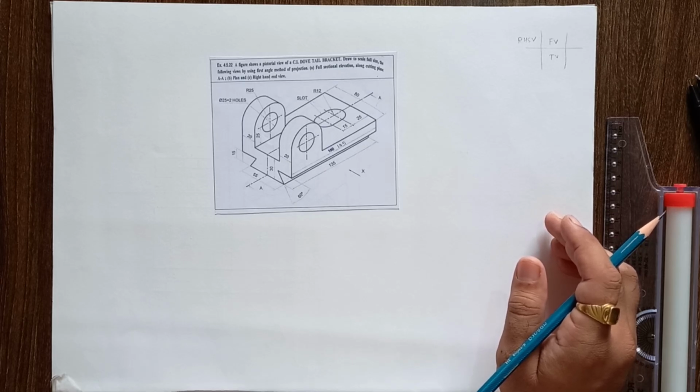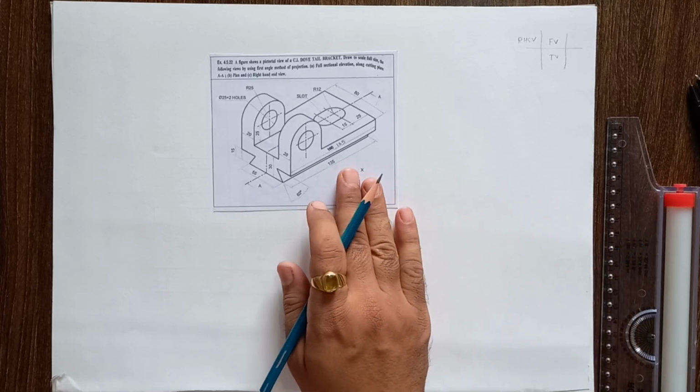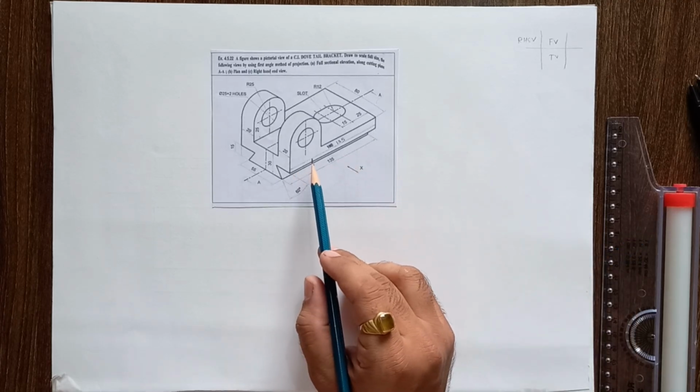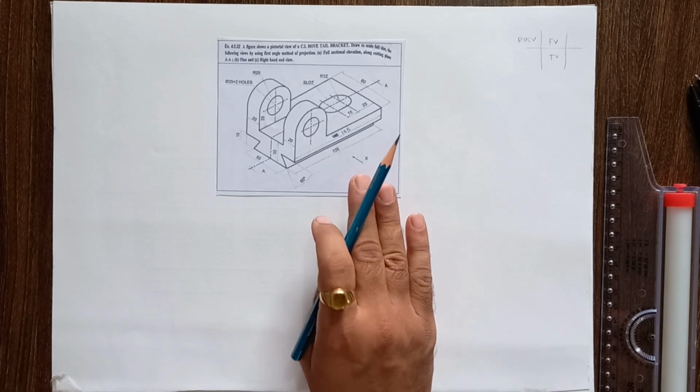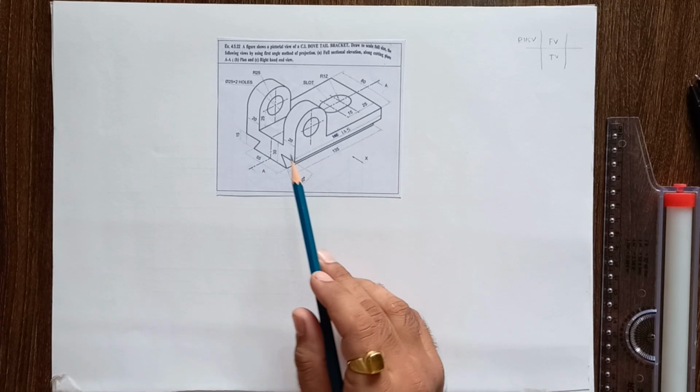I am Professor Swapnil, and in today's lecture we will discuss and solve a problem based on orthographic projection. By using a clear and systematic approach, we will see the solution for this problem. So here is a problem statement.